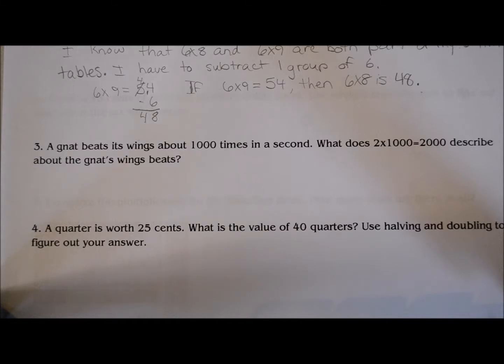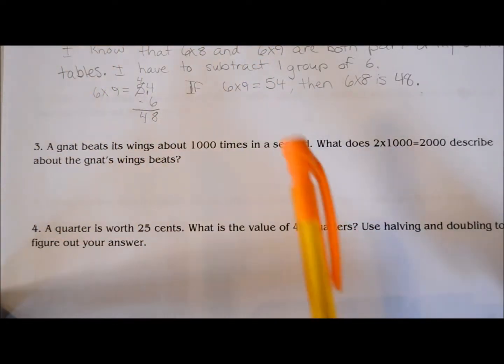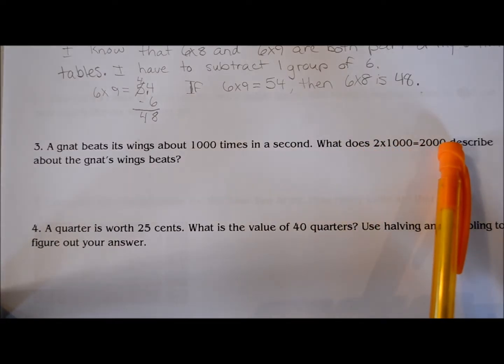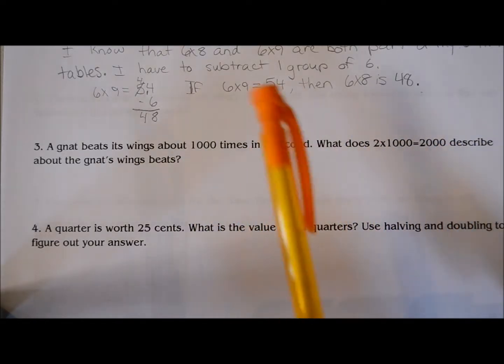A gnat beats its wings about 1,000 times in a second. What does 2 times 1,000 equals 2,000 describe about the gnat's wing beats? So for this one, it doesn't have any math to show because it's giving me the math already. I need to show what the relation is between this and this.